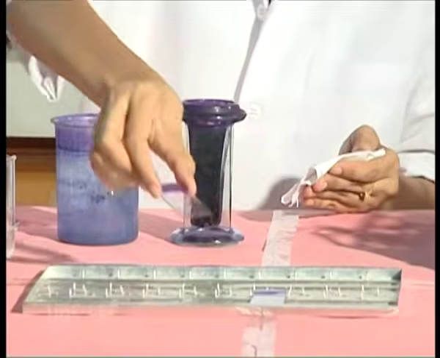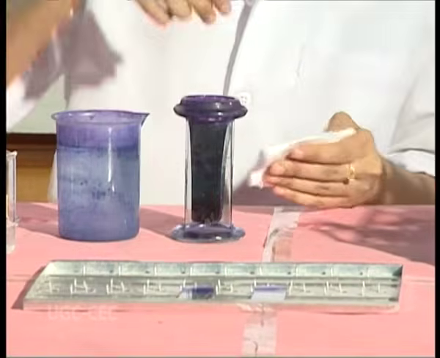Let the slides dry before observing under the microscope.